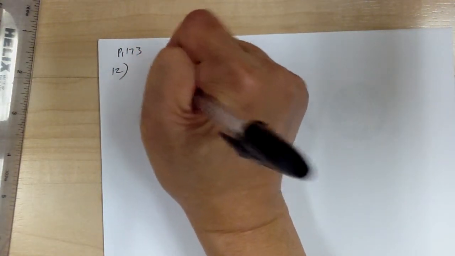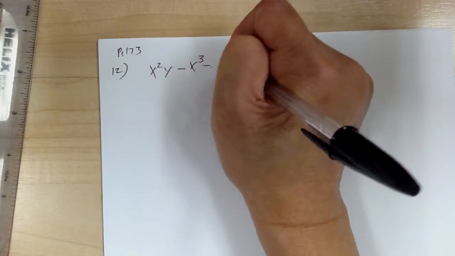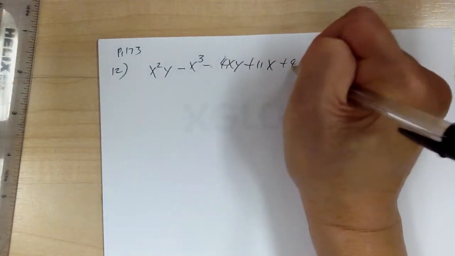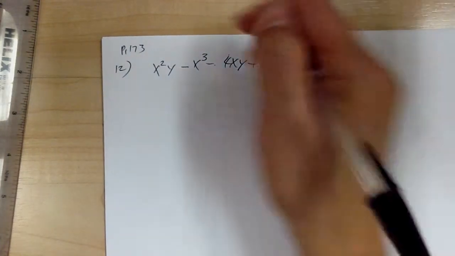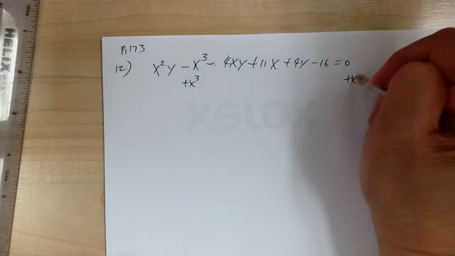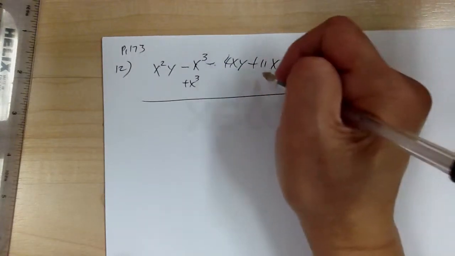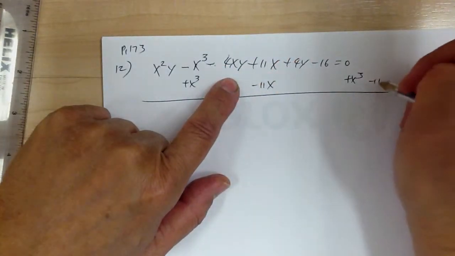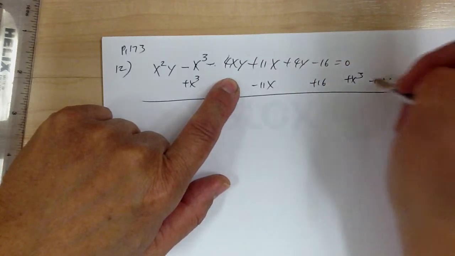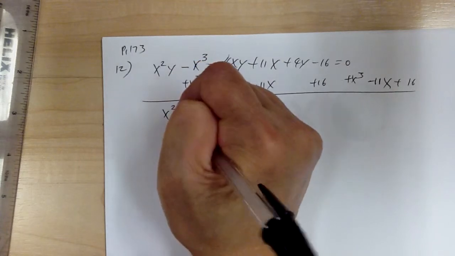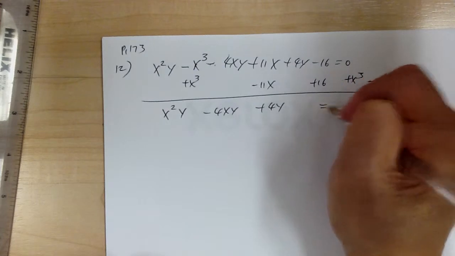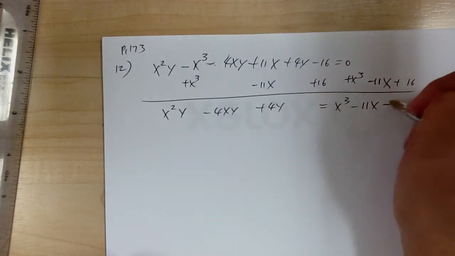You have x squared y minus x cubed minus 4xy plus 11x plus 4y minus 16 equal to 0. So we need to add x cubed, and keep this one, minus 11x plus 16. So you got x squared y minus 4xy plus 4y equal to x cubed minus 11x plus 16.